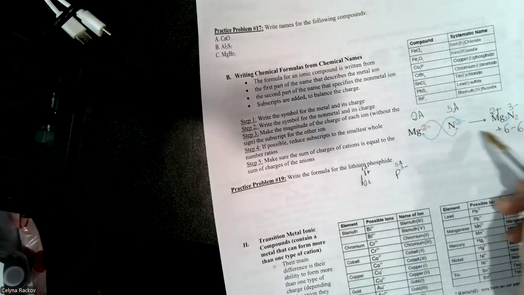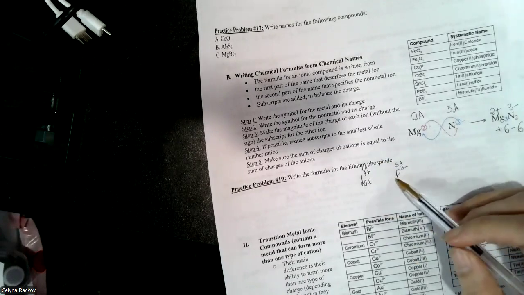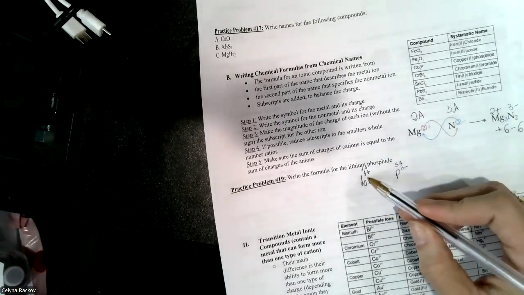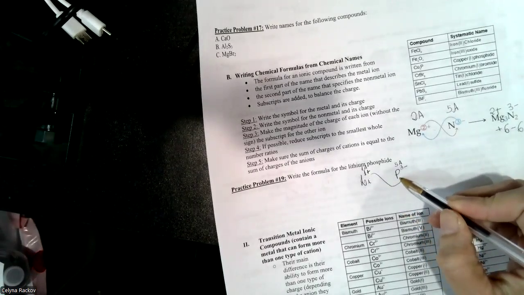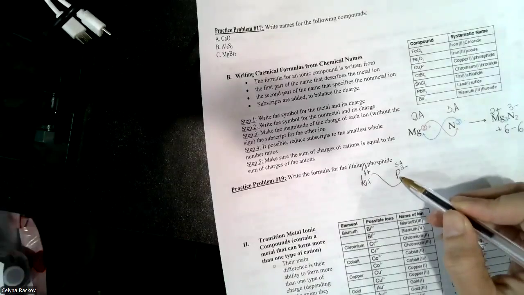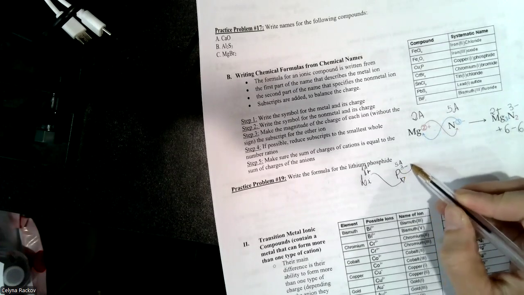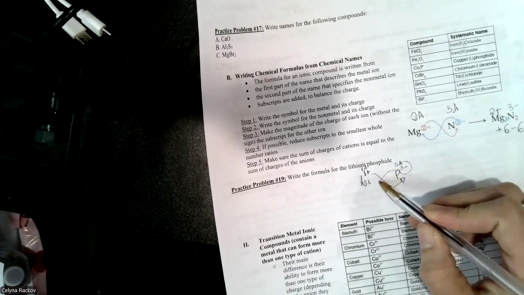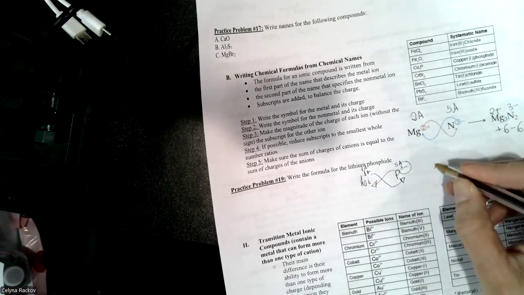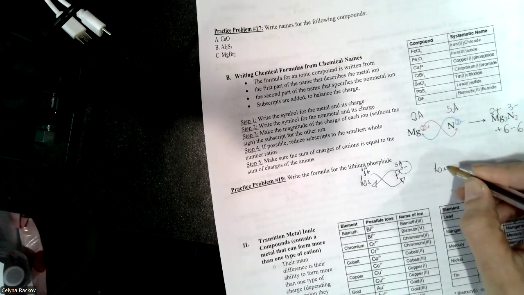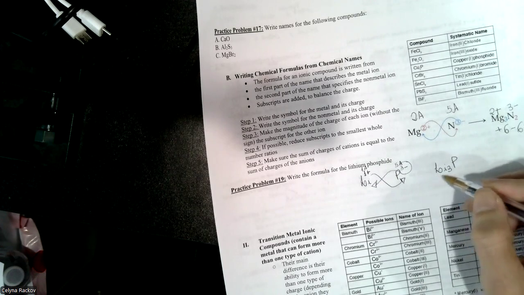Okay, so that's the same thing, right? Here we know the net charge should be 0. So let's do it like this. The charge for the non-metal will be the subscript for the metal. So it will be 1 phosphorus. And then the charge for the metal will be the subscript for the non-metal. So we have 3 lithium. So it's going to be like this: Li3P1. Lithium phosphide.